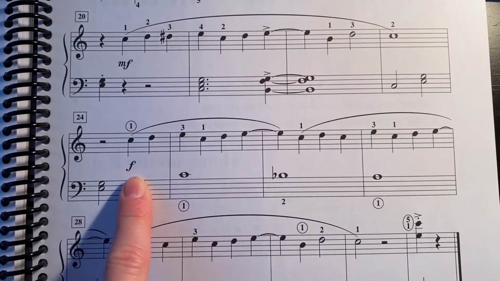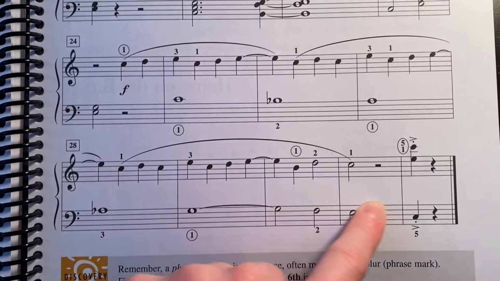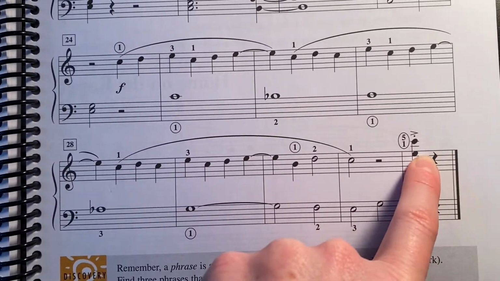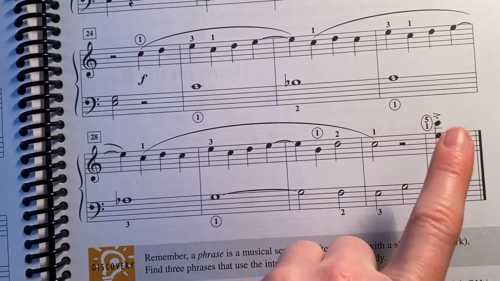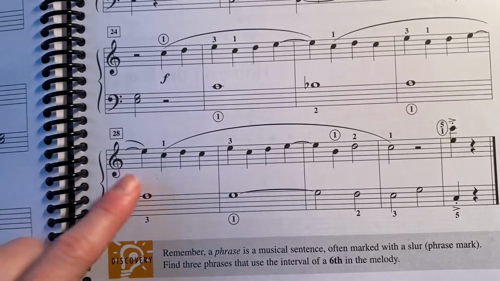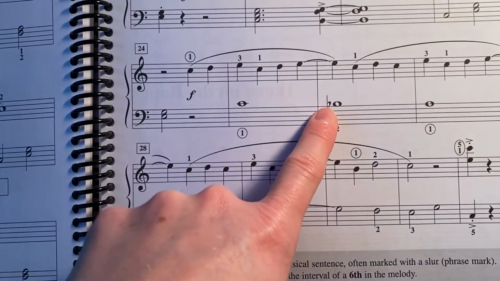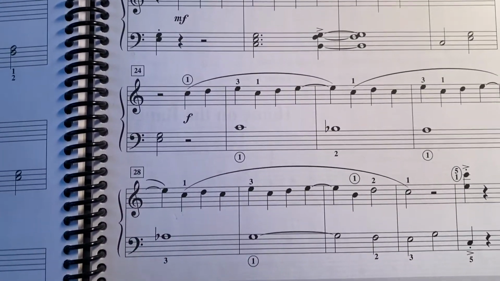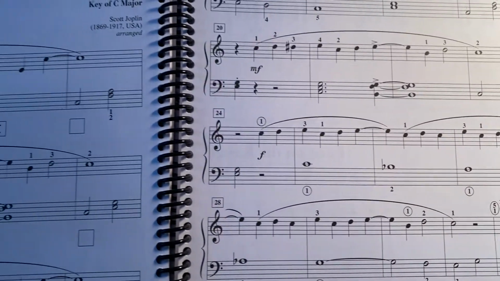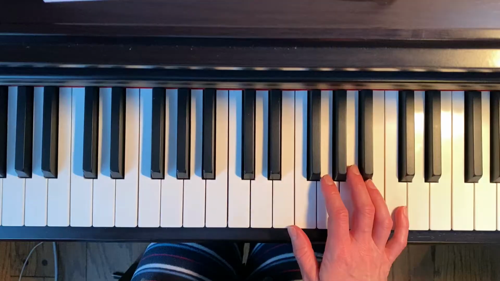You're in forte, and here at the end, this is a C on the top and an E, C on the bottom, and you just hit that bump. Here's another accidental. These flats here are called accidentals. So we'll get through those. I'm going to give you the example of this, and we'll see how it goes.